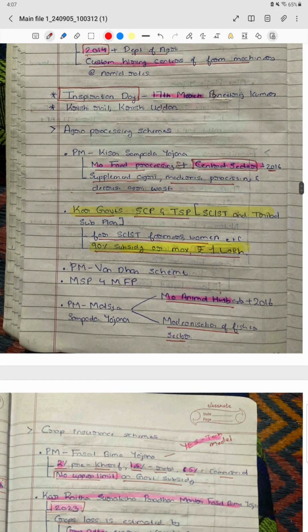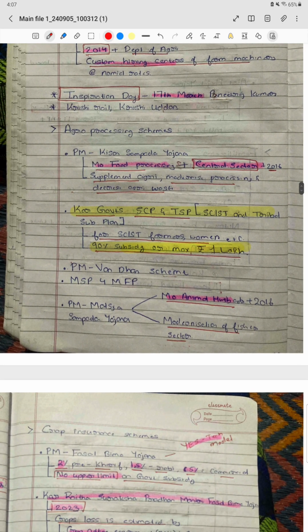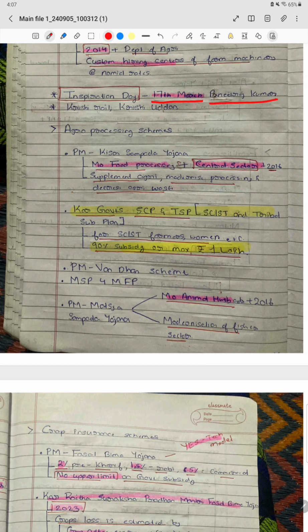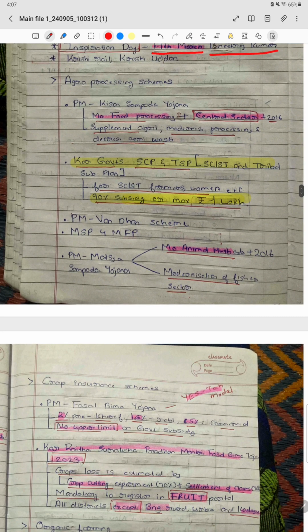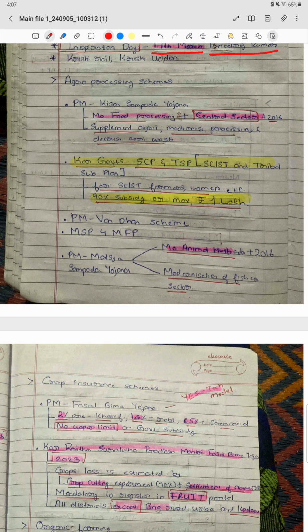Then we have other facts like Inspiration Day. We should remember this because this has been declared this year on 17th March. From now, every year it will be celebrated as Inspiration Day because it is the birthday of Dr. Puneeth Rajkumar. Then we have agriculture processing schemes. Now, what are the different agriculture processing schemes that are there in the central government and state government?